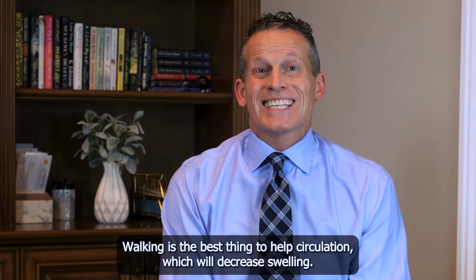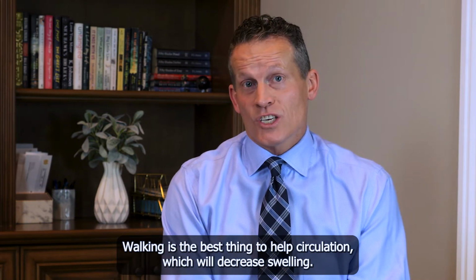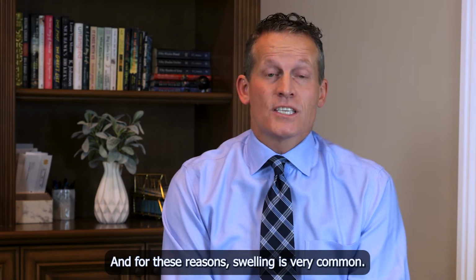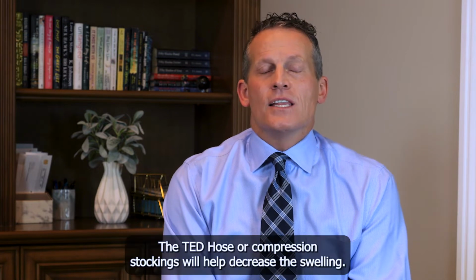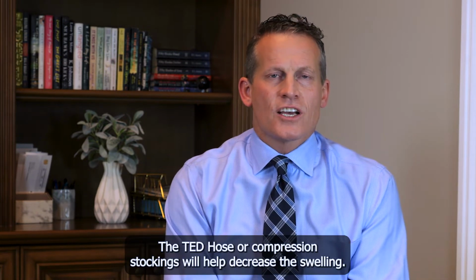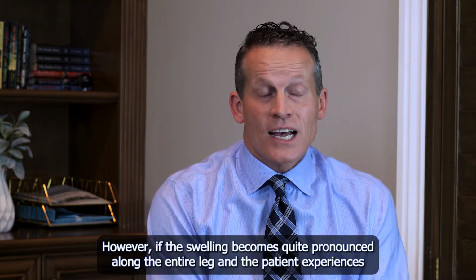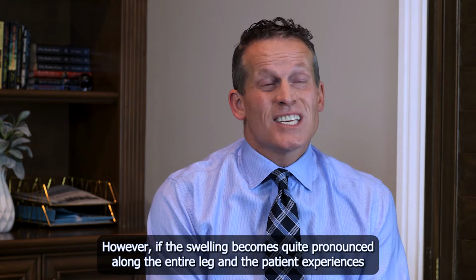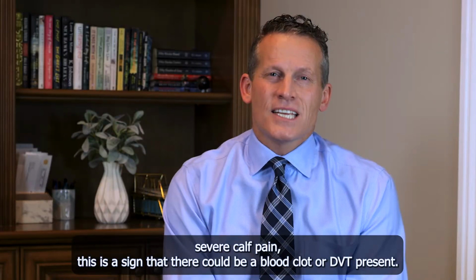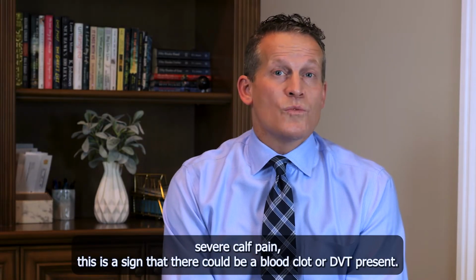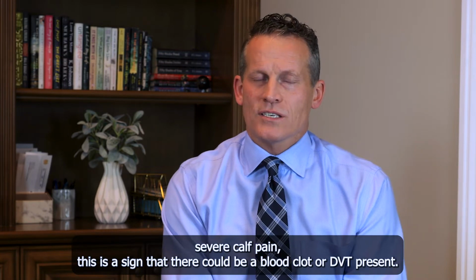Walking is the best thing to help circulation, which will decrease swelling, and for these reasons, swelling is very common. The TED hose or compression stockings will help decrease the swelling. However, if the swelling becomes quite pronounced along the entire leg and the patient experiences severe calf pain, this is a sign that there could be a blood clot or DVT present.